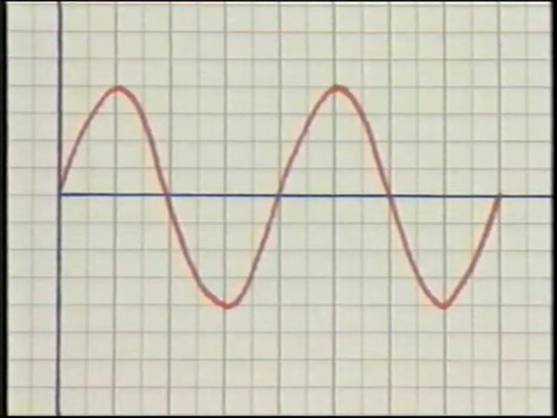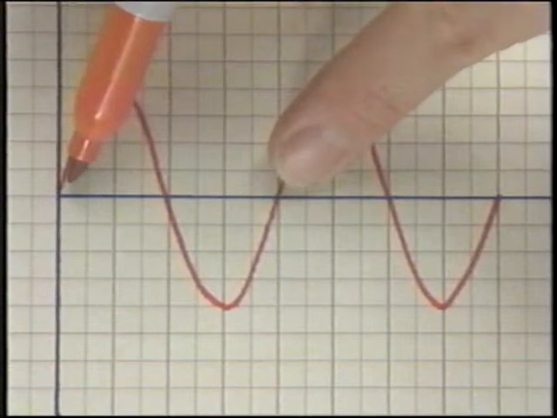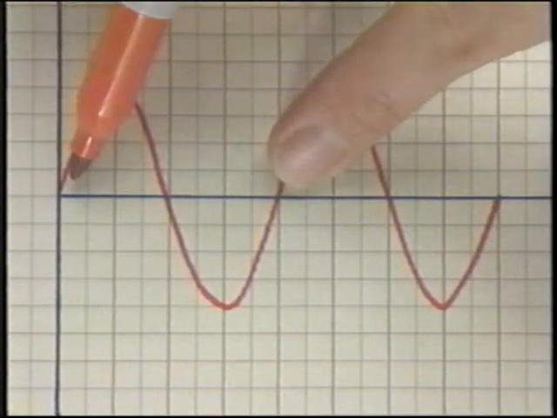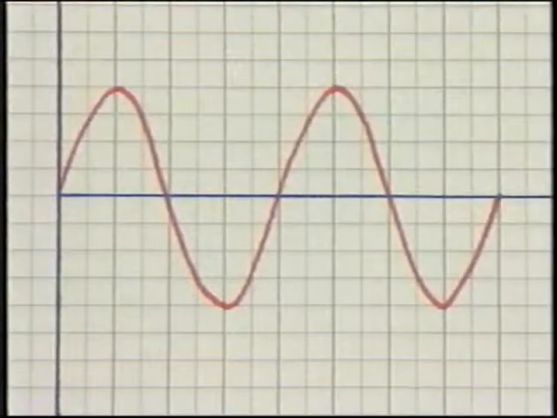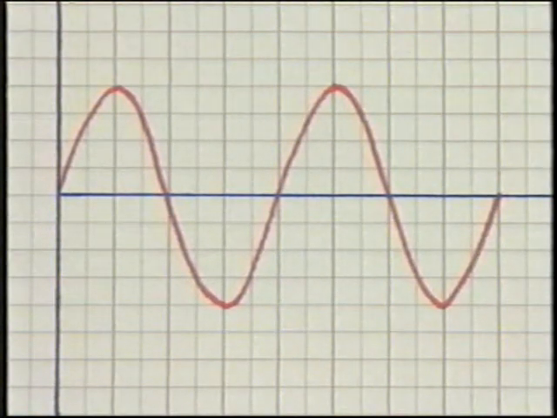The distance between any two positive or negative peaks of the wave is exactly the same as the distance from the first zero value to the third zero value, where again the waveform begins to repeat itself. Another way to think of a cycle is as a complete set of positive and negative values.